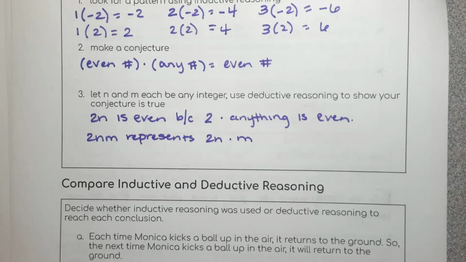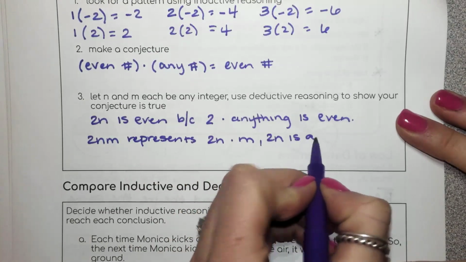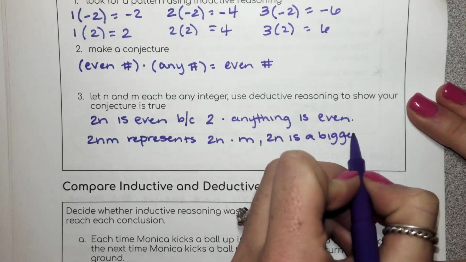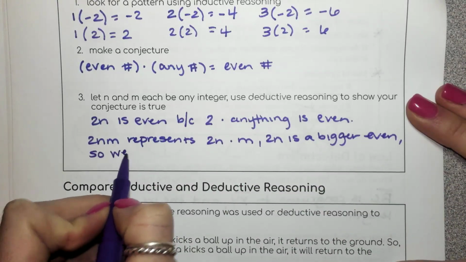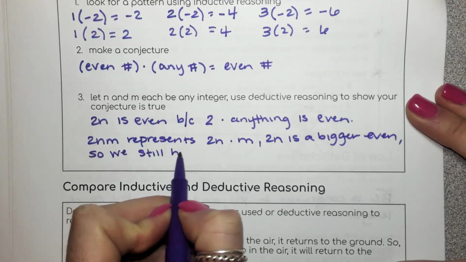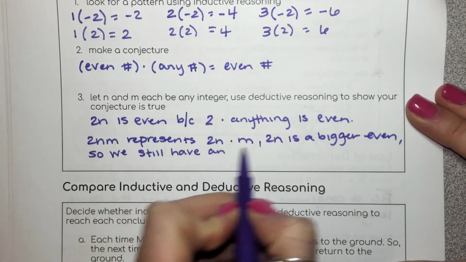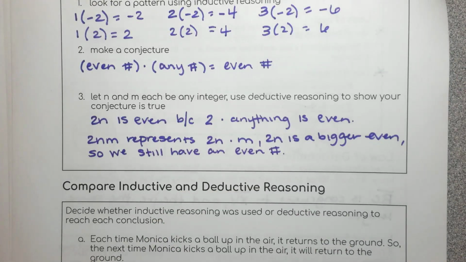Yes. 2nm represents 2n times m, so 2n is a bigger even. So we still have an even number. All right, that will be good.